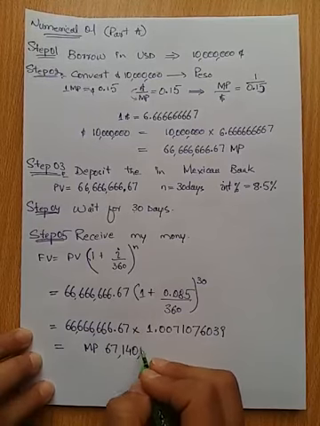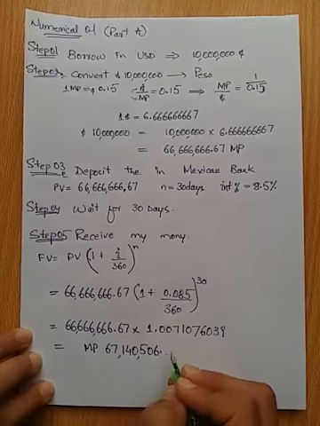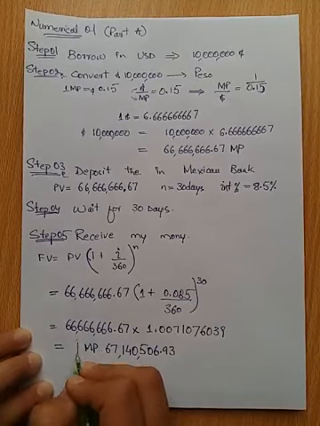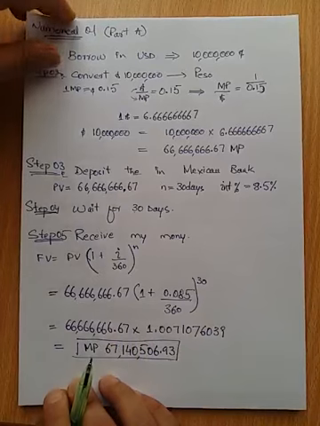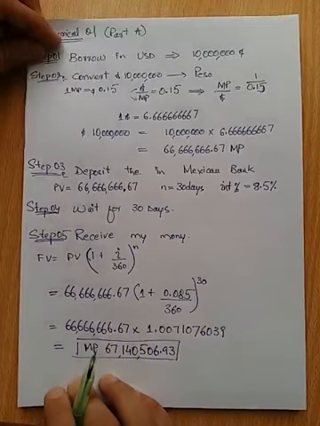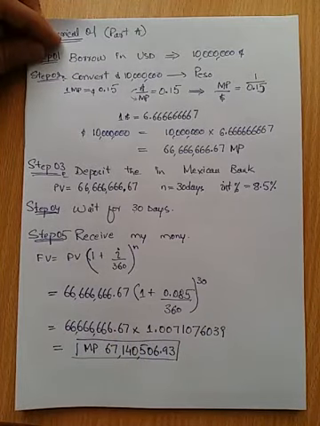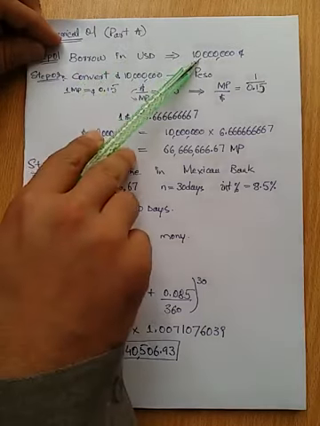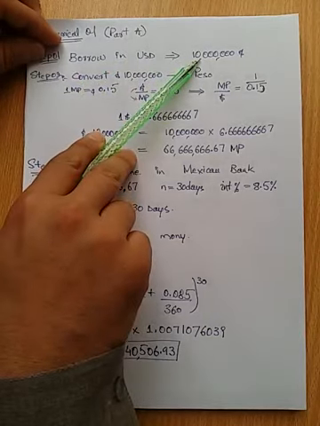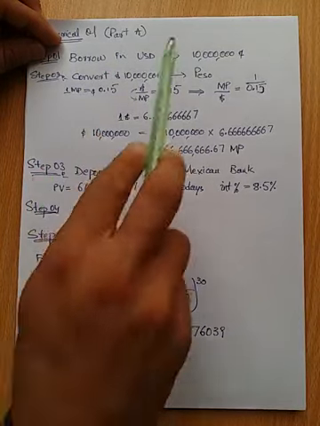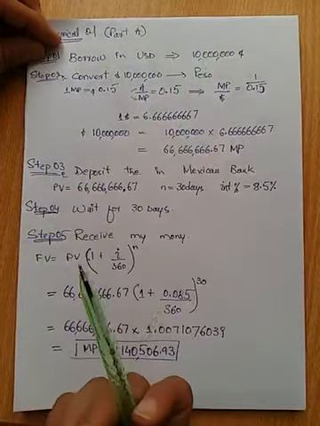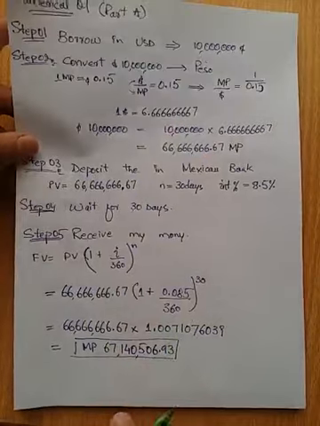Okay, and 506.93. This is the money that I will receive from the Mexican bank after 30 days. Now what should I do with this money? Okay, I'm an American guy and I took a loan in American dollars. So I will reconvert this back to dollars, and I will finish the liability, and then we will see if I am left with something in my hand after the payment of the loan or not.